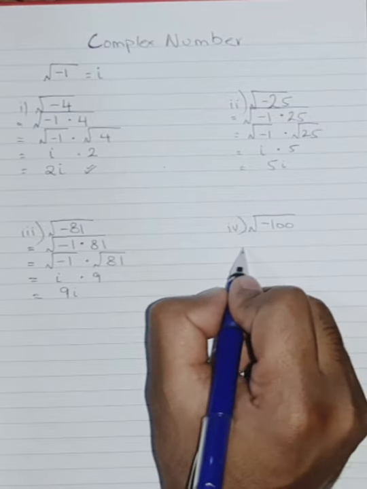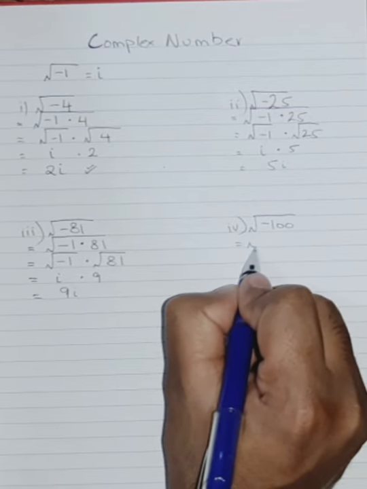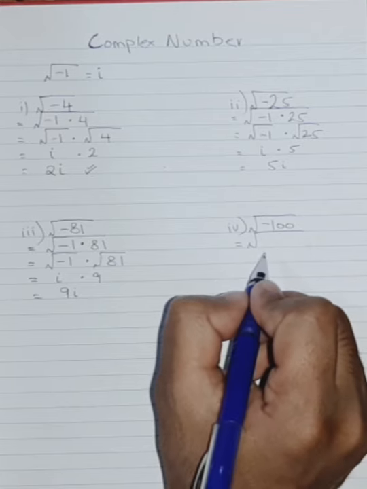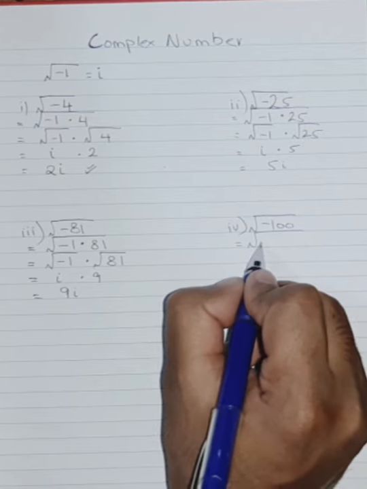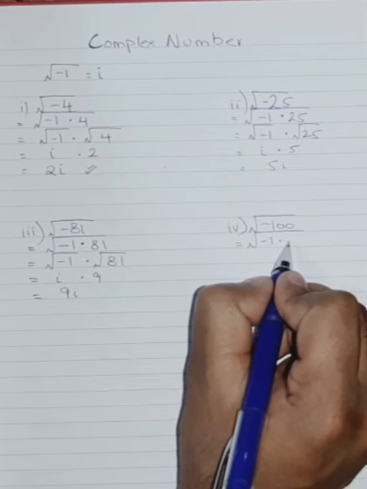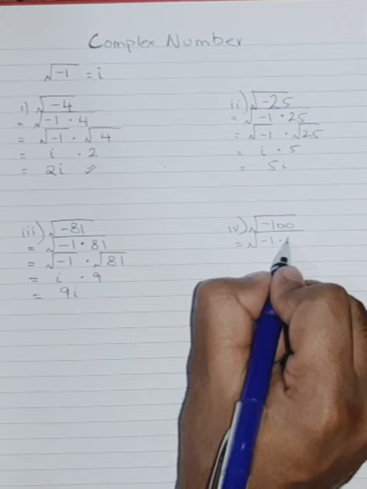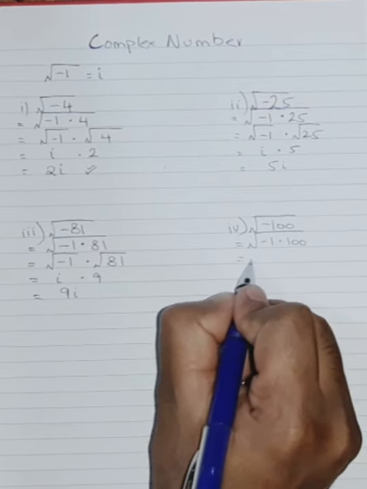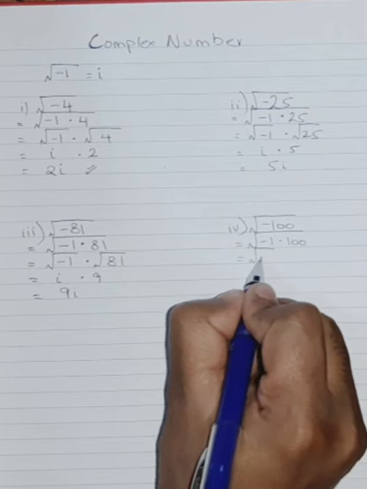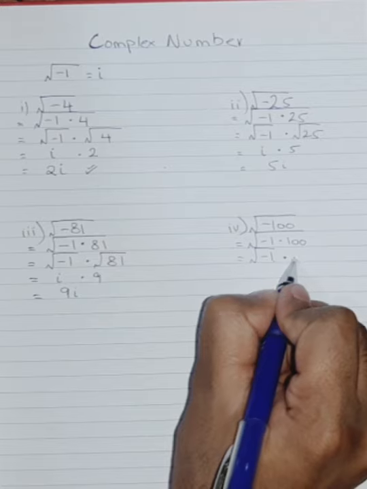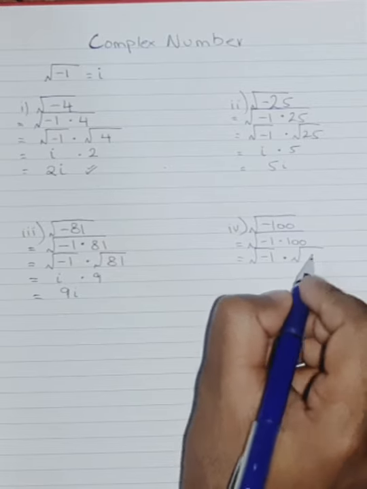And in the last question, same thing, we will expand the values. The square root of negative 1 multiplied by 100. So then we will write separately the square root of negative 1 multiplied by the square root of 100.